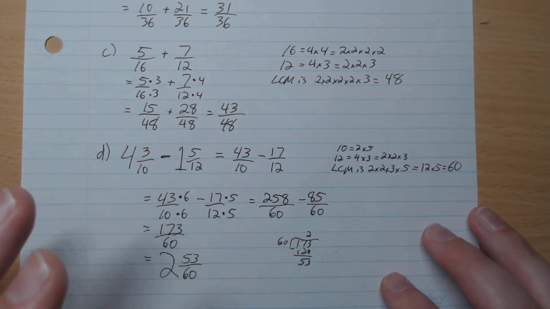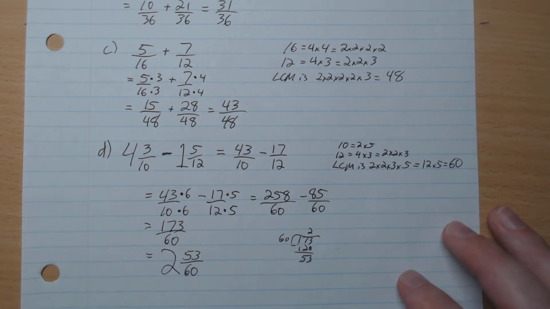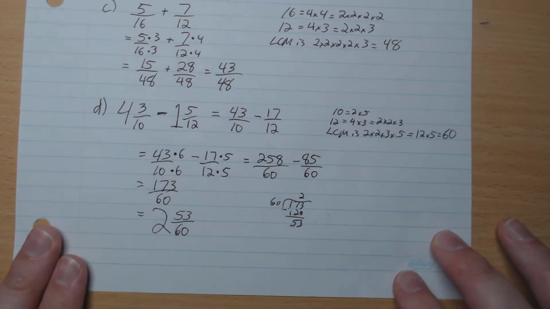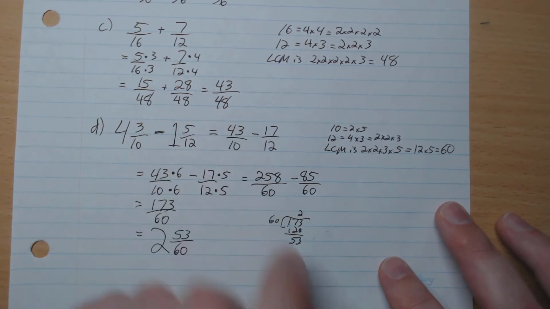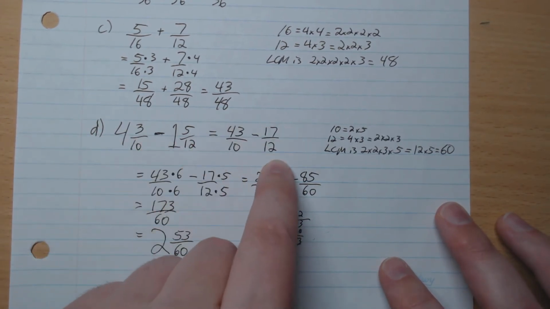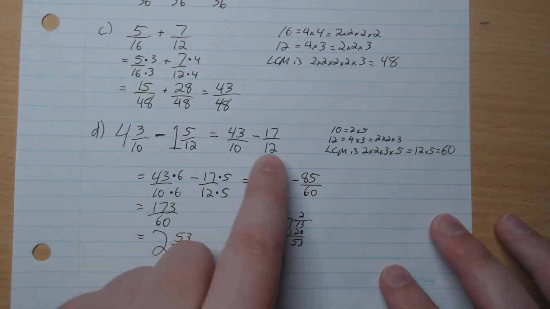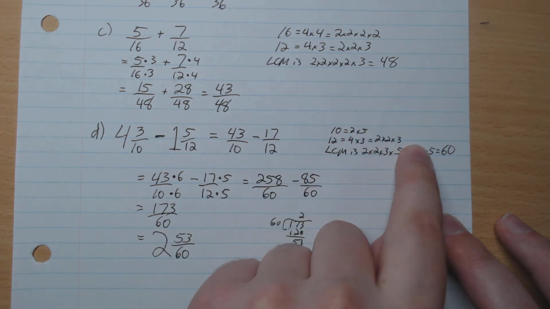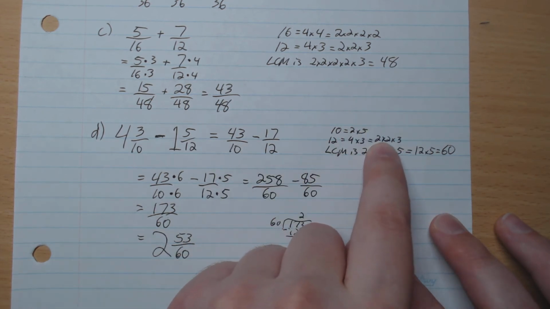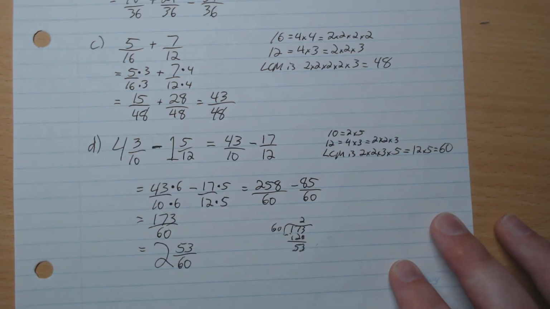So if you're solving these on your own and you're using method 2, there's no problem. You can use whatever method you prefer. So for D, 4 3/10 is 43 over 10 minus 17 over 12 as such. So our LCM is between 10 and 12. So 10 is 2 and 5. 12 is 2, 2, 3. So our LCM is going to be 2, 2, 3 from here and 5 from there, which is 60.